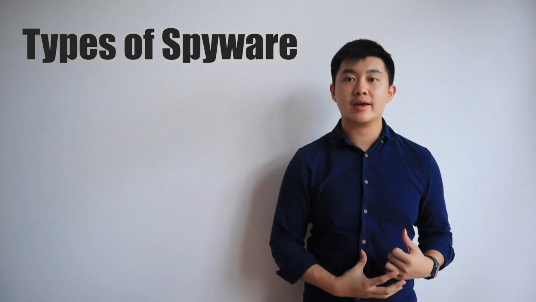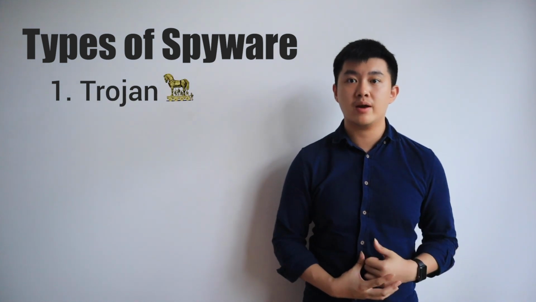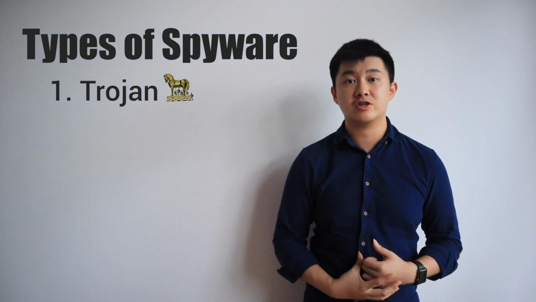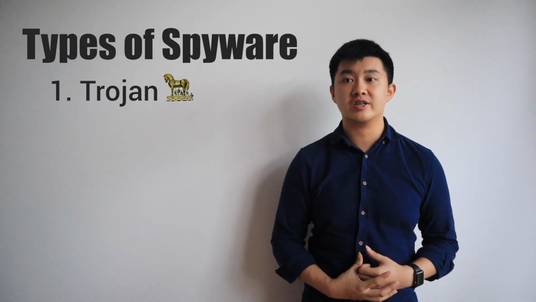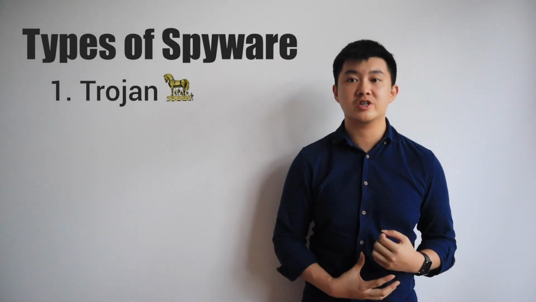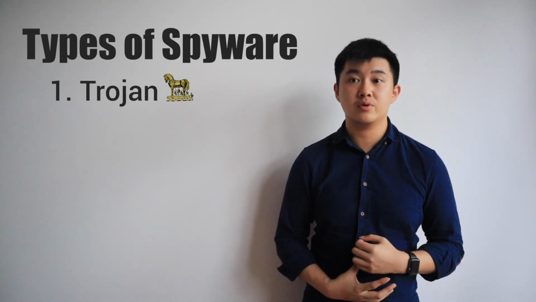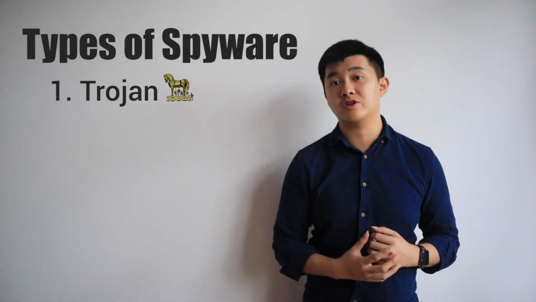Firstly, spyware can penetrate your device in the form of a Trojan, which is a type of malware that is disguised as a legitimate software. Hackers use the Trojan in a rather sneaky process called social engineering, which is a method of tricking users to load and execute the virus embedded within the seemingly legitimate software.